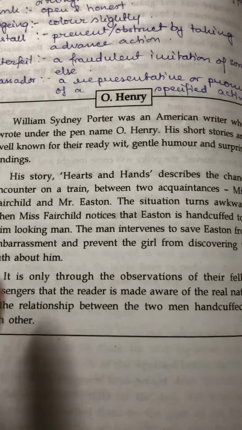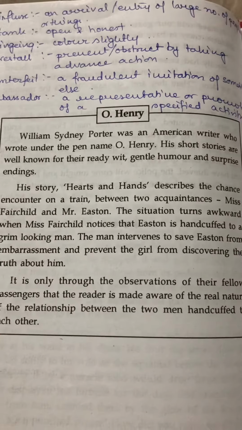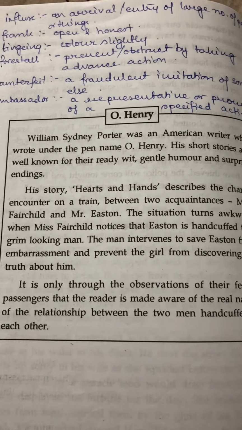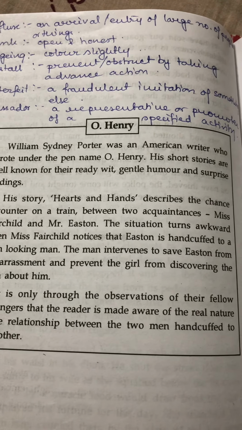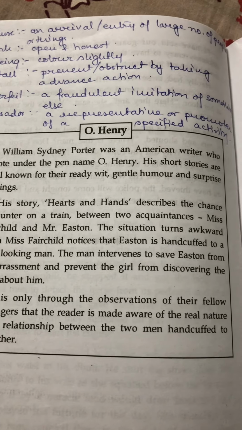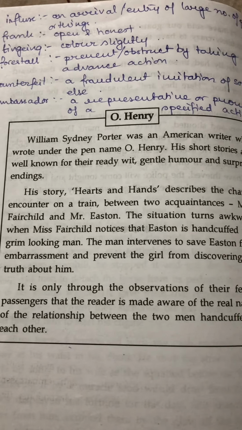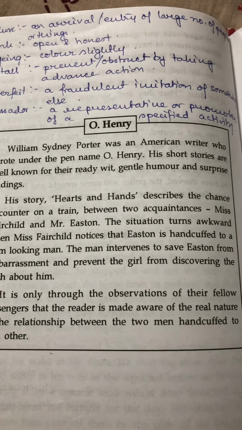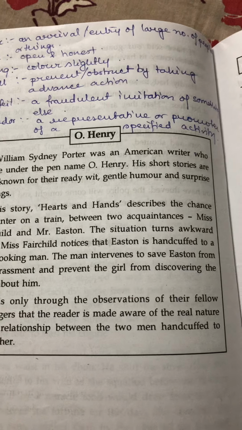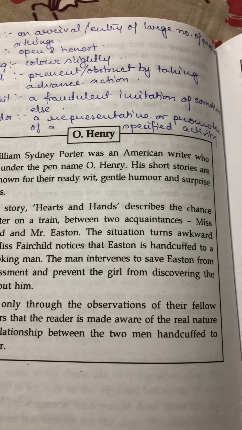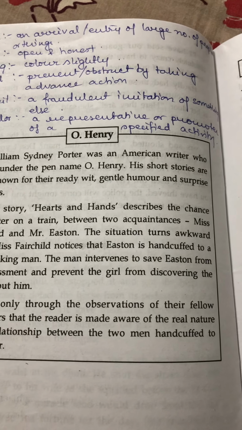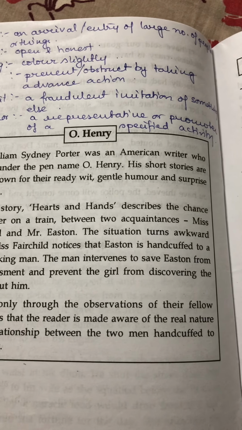See over here what has been said. His story, Heart and Hands, described the chance encounter on a train between two acquaintances. What are those two characters? Let's read out. Miss Fairchild and Mr. Easton. They know each other, right? And they were traveling by a train called BM Express.